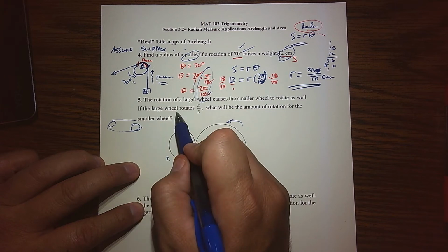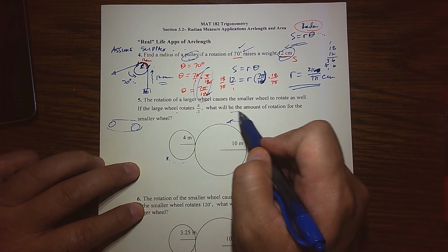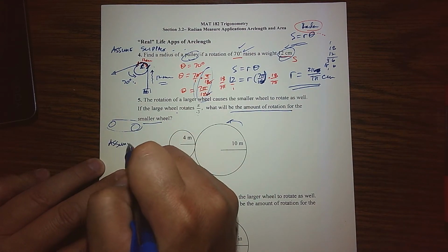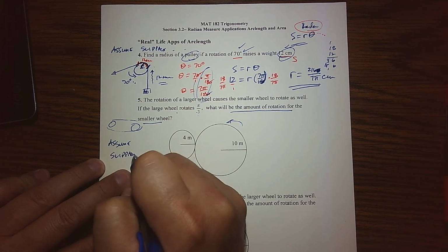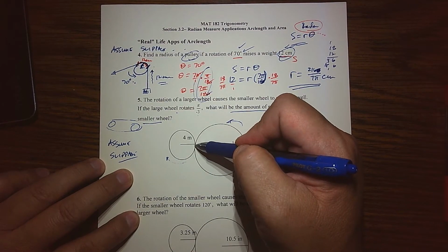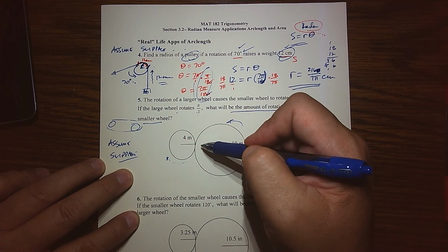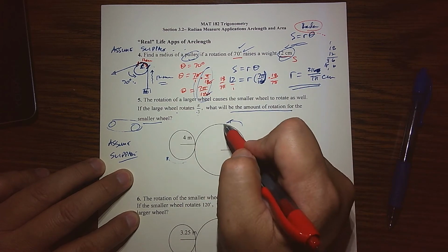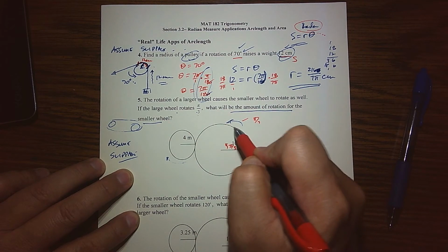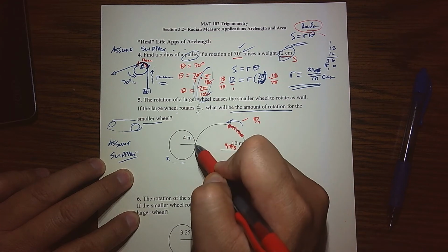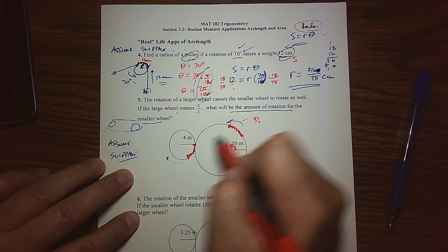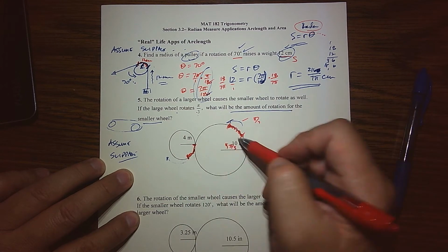Well, it says that if the large wheel rotates pi over 3, what will the amount of rotation of the smaller wheel be? Like we just did in the last problem, we're going to assume that there's no slippage, that the gears or chains connecting these things are true and the chain's not slipping. That means as this guy rotates pi over 3 and I create some sort of arc length here, because of no slippage, this arc length is also going to be the same right here. So the arc lengths are going to match for each wheel.